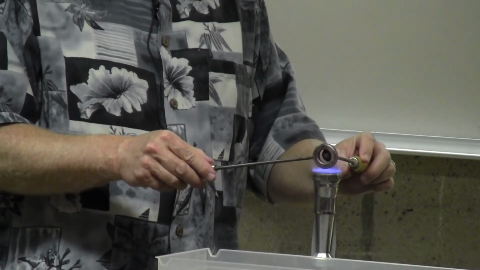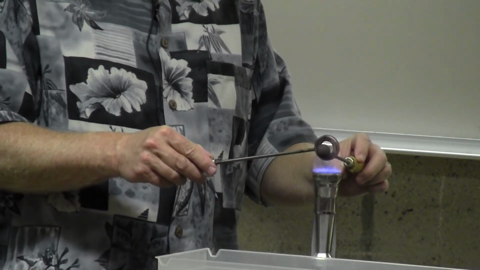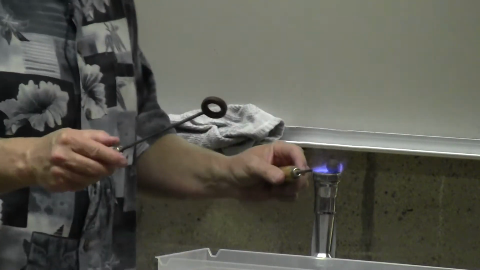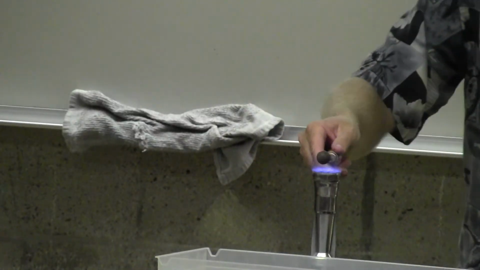Oh, watch, I'll illustrate that. Now that they're both in the fire, look at that. It does fit through. Hopefully I'll even prove it to you. I'll leave the sphere hot, and let me cool down the ring.